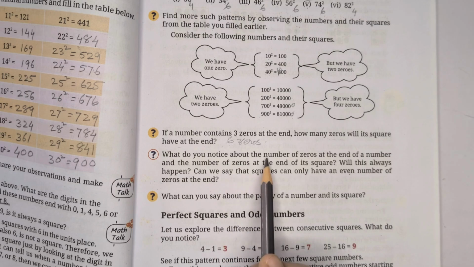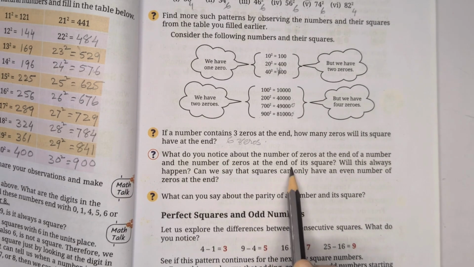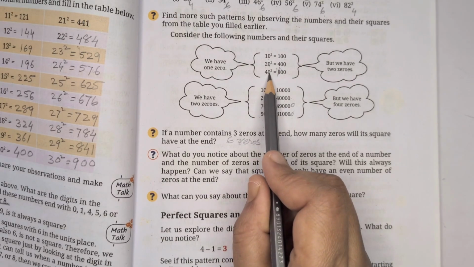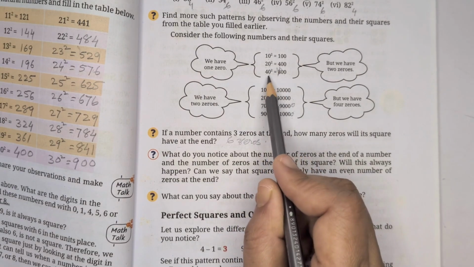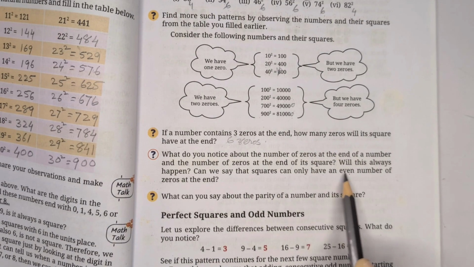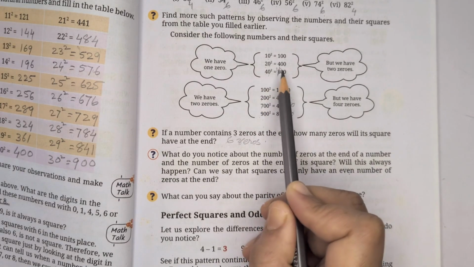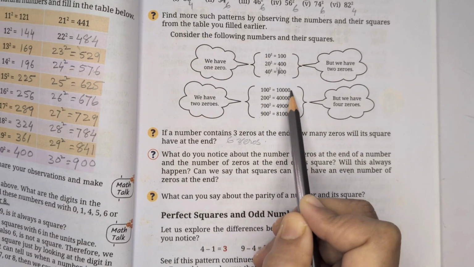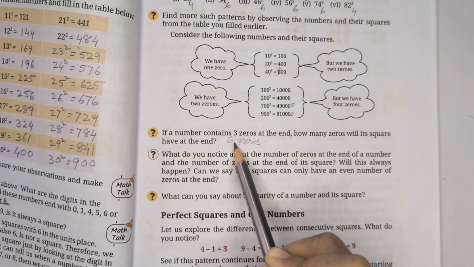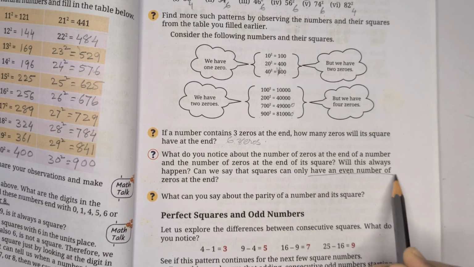What do you notice about the number of zeros at the end of the number and the number of zeros at the end of the square? That means the number of zeros at the end of the square will be double. Can we say that the square can only have an even number of zeros at the end? Yes. If here 1, it will come 2. Here 2, that will come 4. Here 3, that will come 6. So it will always end with an even number of zeros.